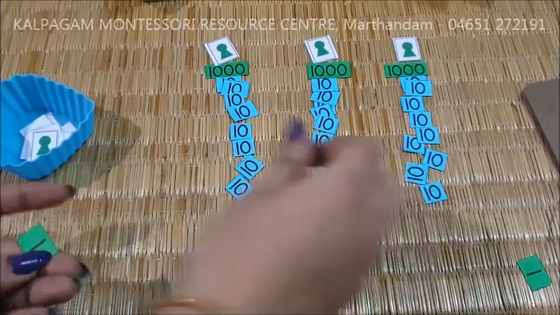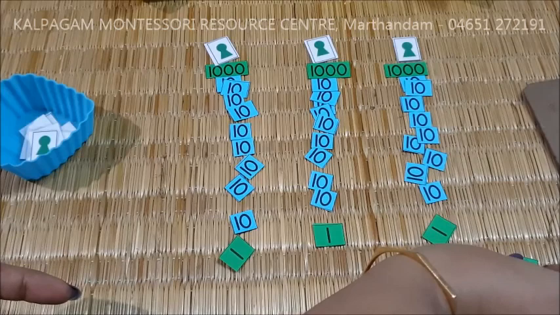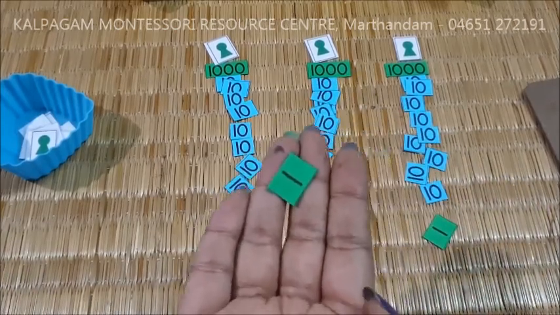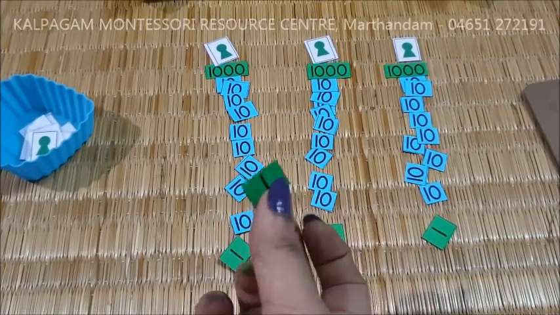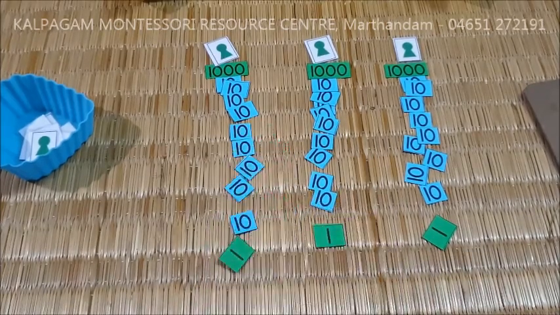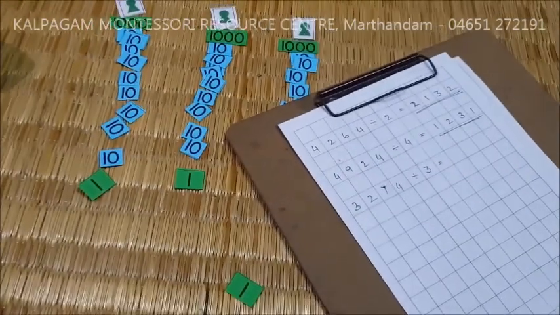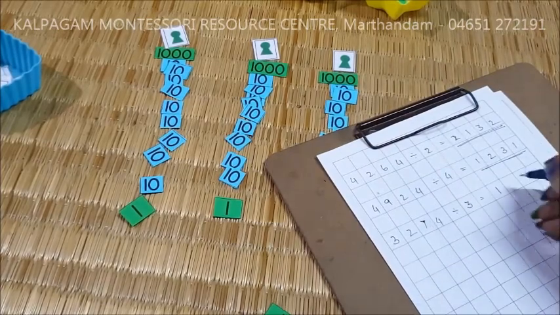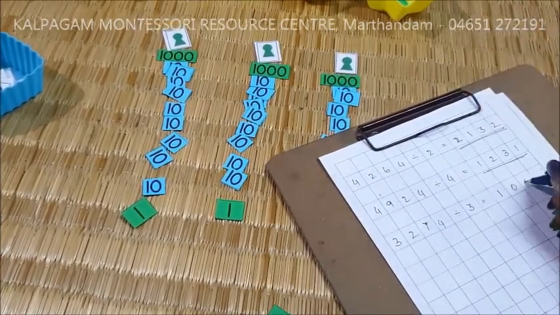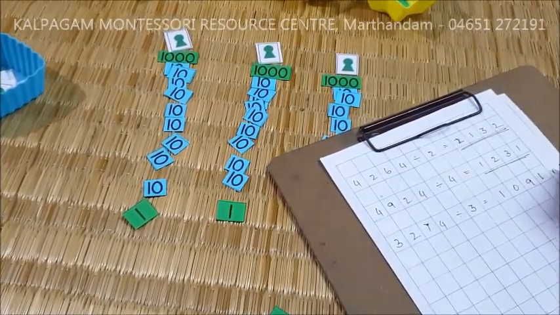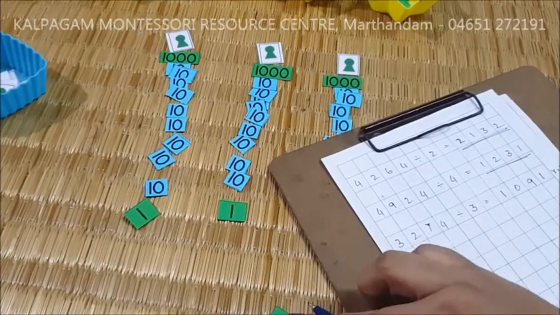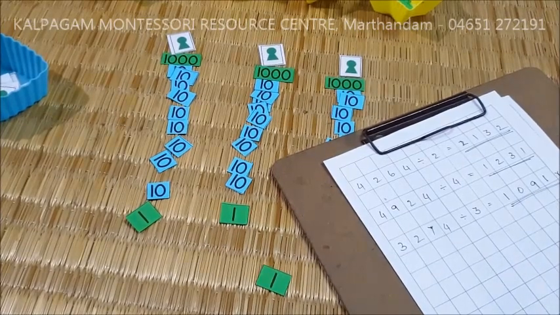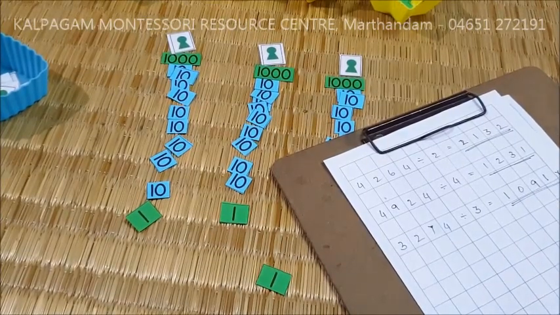1, 1 and 1. We have this 1 left. This cannot be distributed among the 3 people. Therefore, this is known as a remainder. So, when you record the answer, what you have to write is 1000. There are no hundreds. Then 91 with remainder 1. This is the remainder. Okay. This is the answer. This is how you do division with stamping.